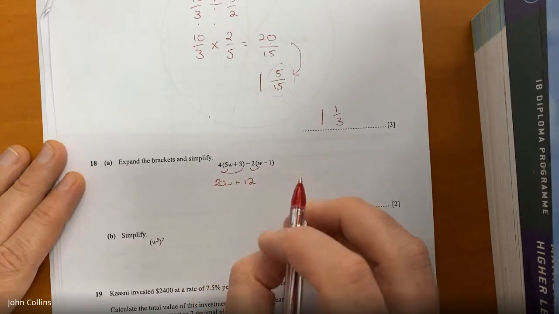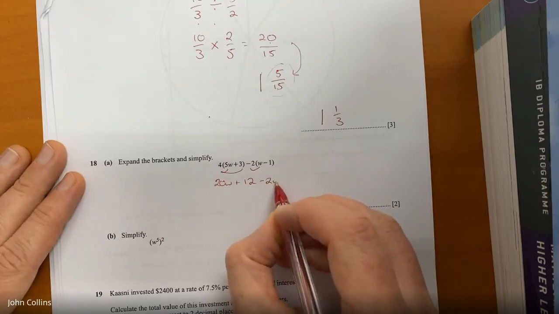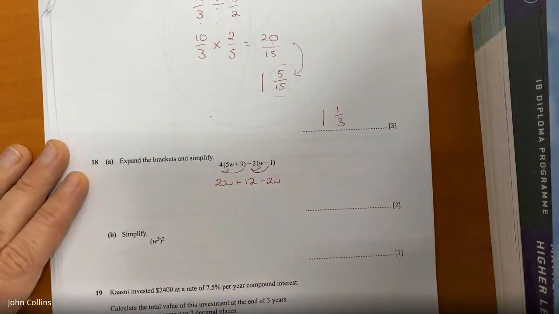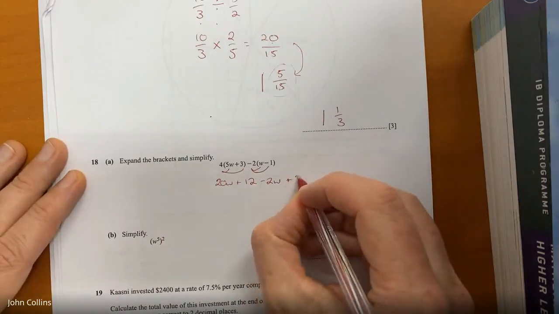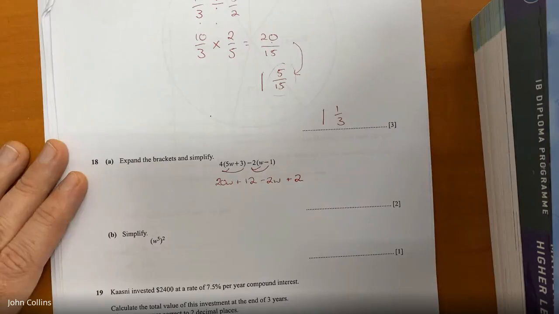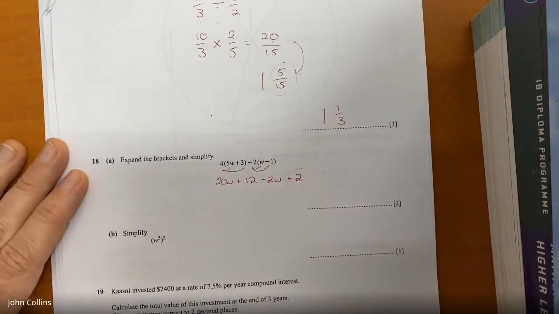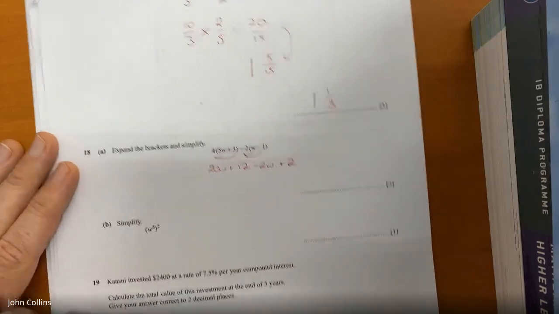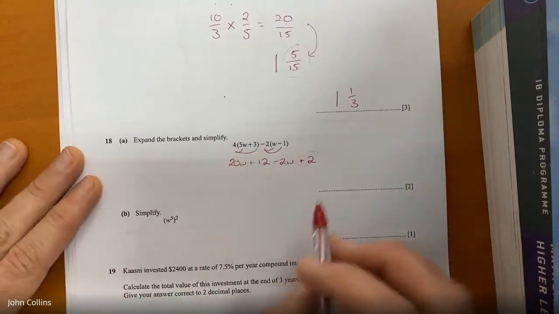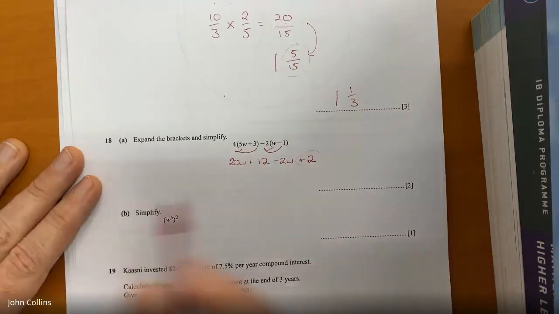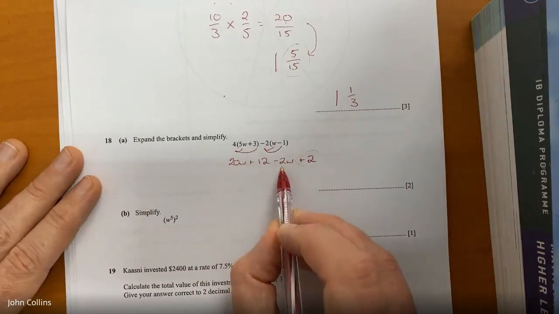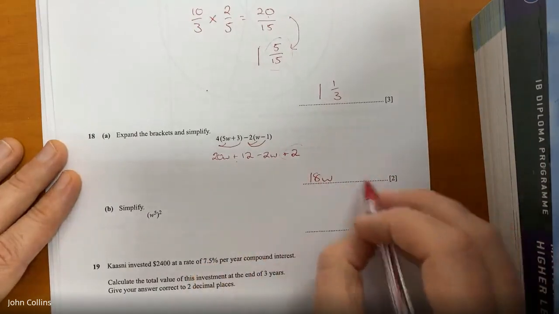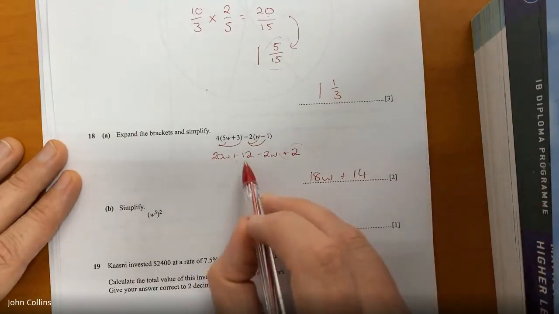Minus 2 times W, minus 2W. Minus 2 times minus 1 is plus 2. This is why they're asking this with a minus 2. A lot of people write minus 2 as their last term. Now, put them together. 20W take away 2 Ws, there's 18 Ws. 12 plus 2 is 14, not 12 minus 2.